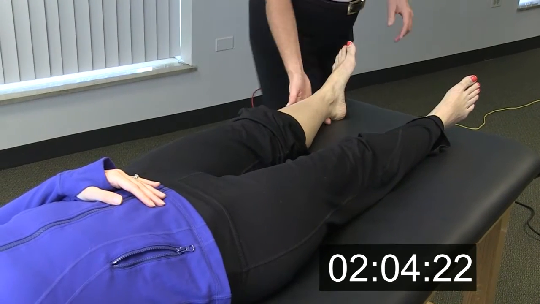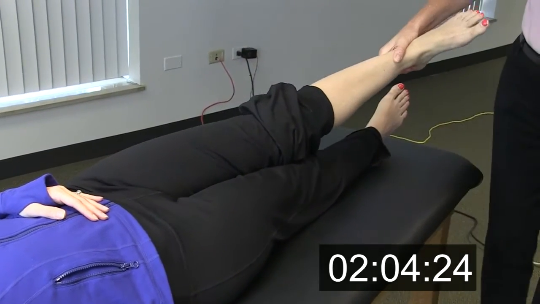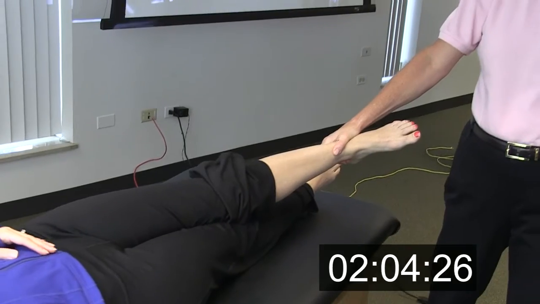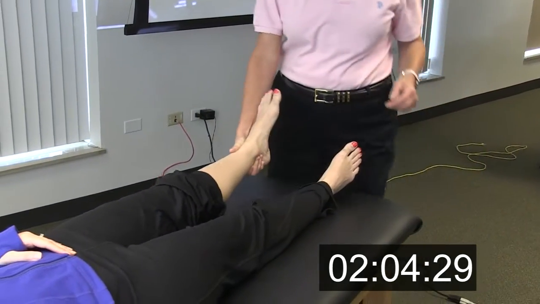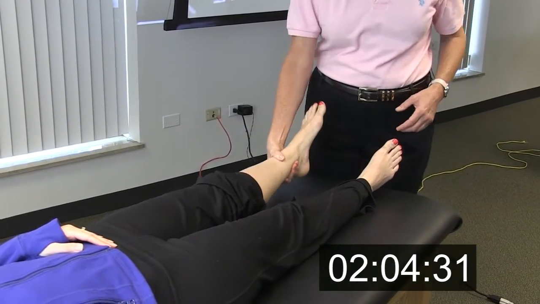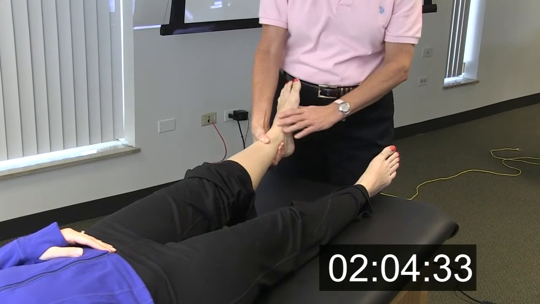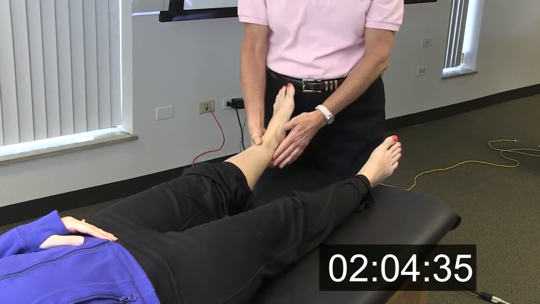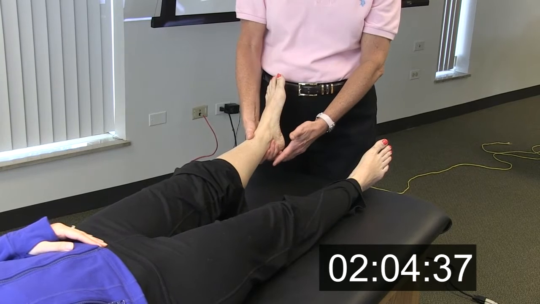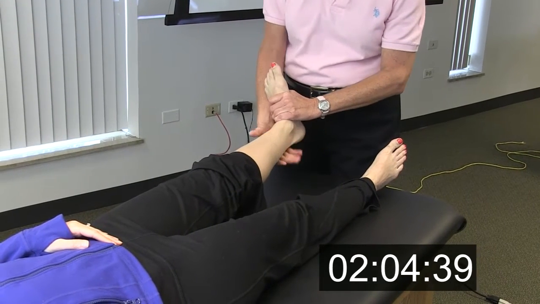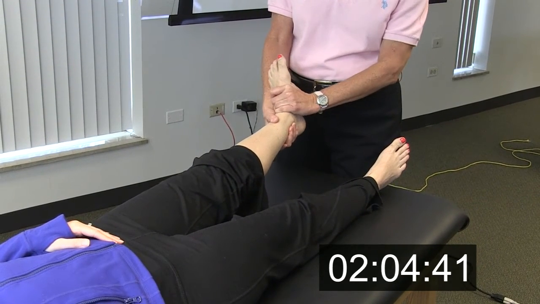So we could start from neutral, or some people will actually start from more extended, adducted, internally rotated. I find it's easy to start from here. So grip just above the ankle, down at the foot. What are some of the most common areas of tension? Gastroc, of course, soleus, Achilles tendon. So I want to make sure I add that dorsiflexion.